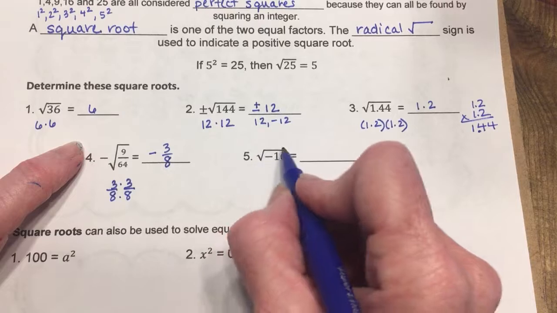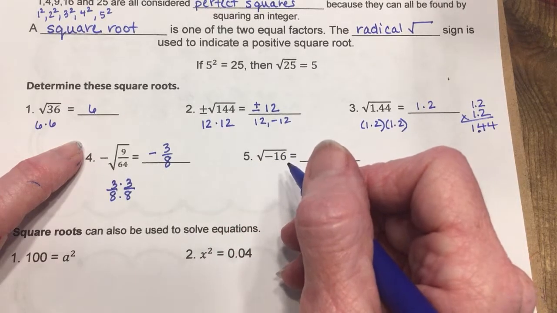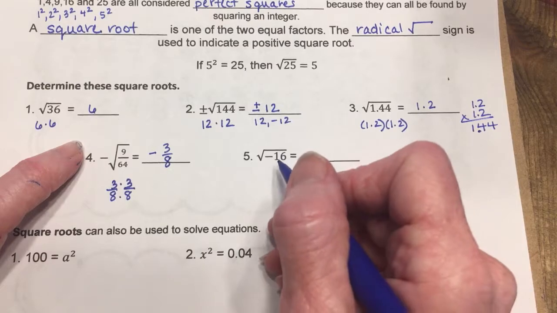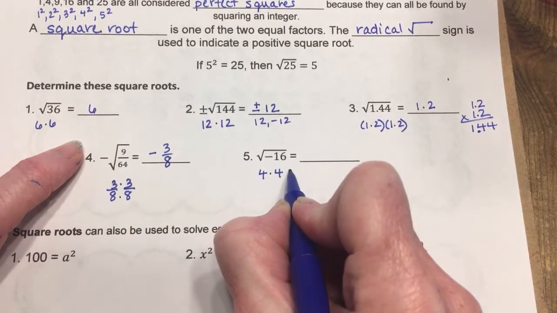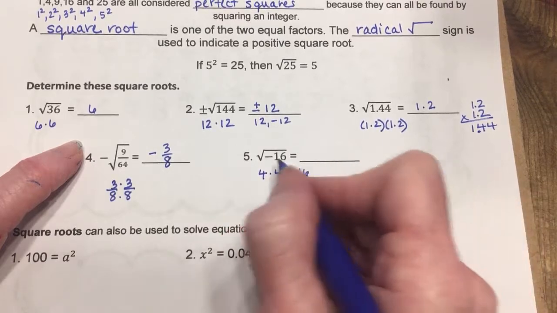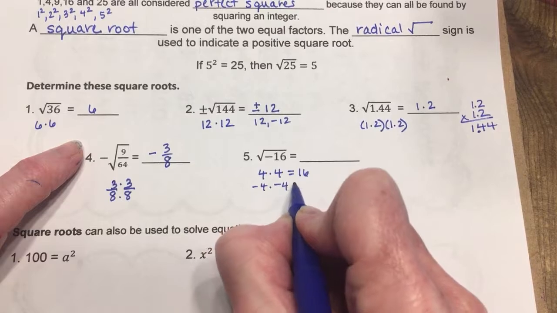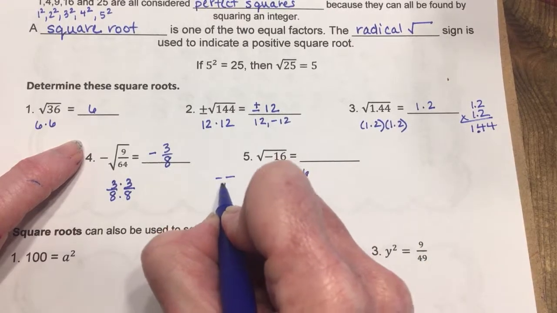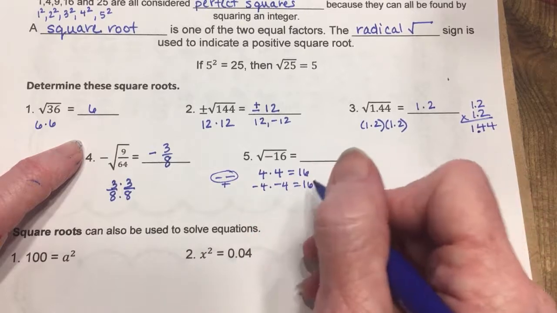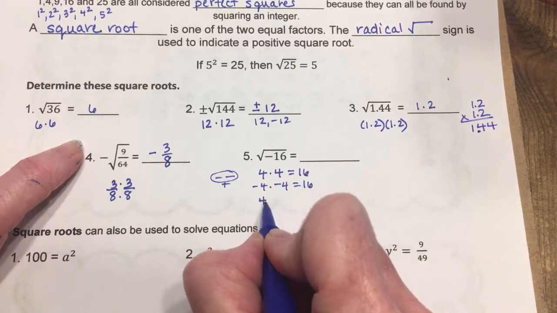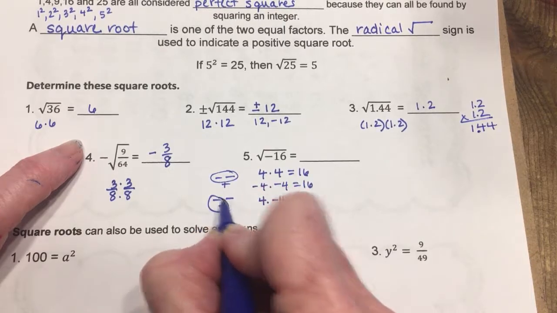Then number 5 says the square root of negative 16. So I'm trying to decide, is there a number that gives me a negative 16? Well, I know that 4 times 4 is a positive 16. So what gives me a negative 16? What's negative 4 times negative 4? That's also positive, because a negative times a negative is still positive. The only way to get a negative 16 is to do 4 times negative 4. That is negative 16.